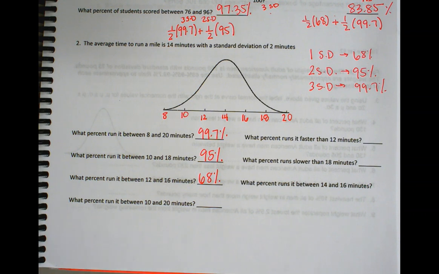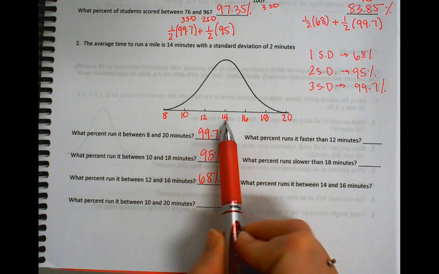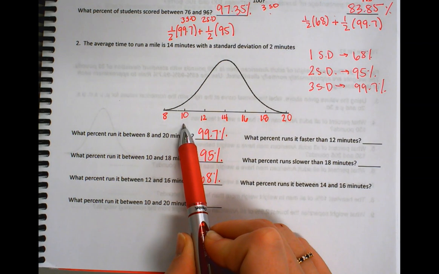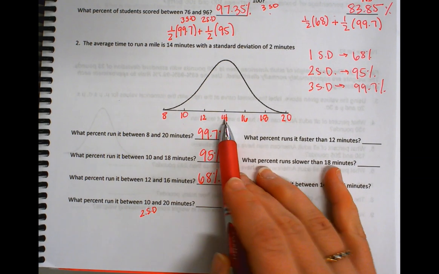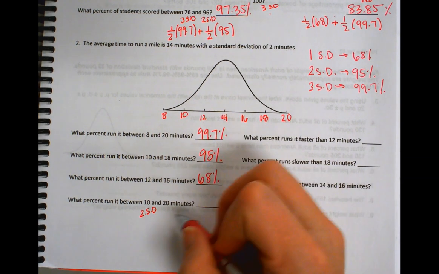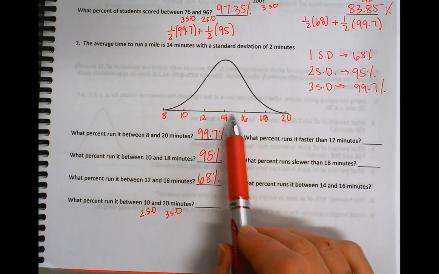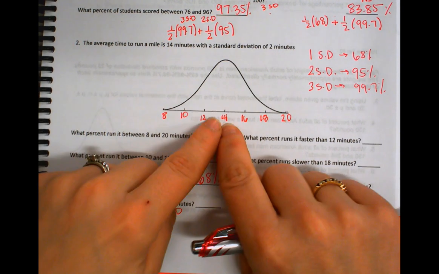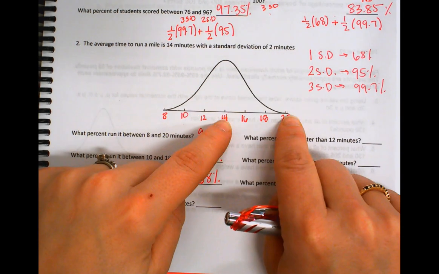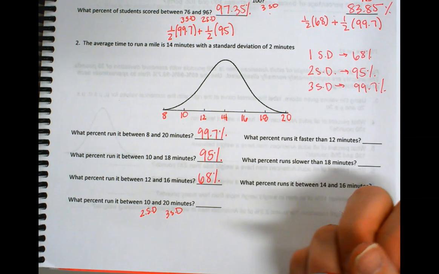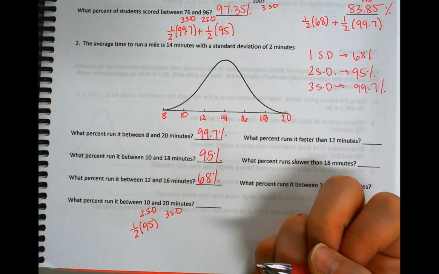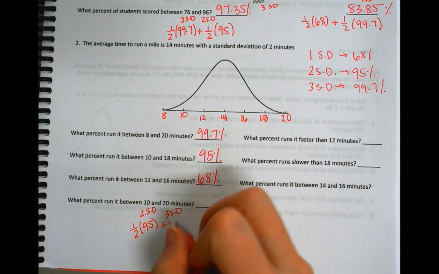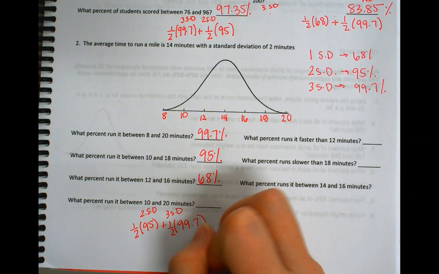All right, so now if I want to run it between 10 and 20 minutes, that's where this gets tricky. On the 10 side, I went 2 standard deviations over. For 20, I went 3 standard deviations. Now remember, you're only doing this in one direction. I'm not going 2 on both sides. I'm going 3 on one side. So that's why we use half. I went half of the 2 standard deviations, so that's 95%. And then I went half of 3 standard deviations, which is 99.7.